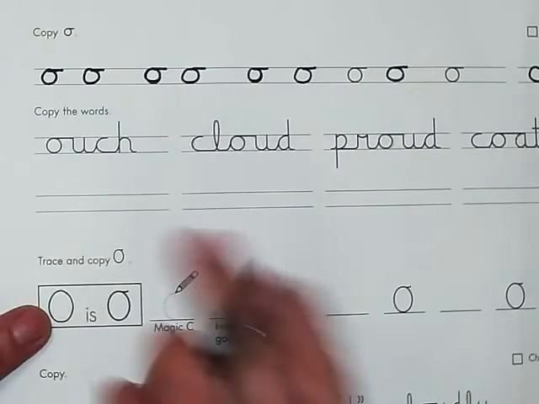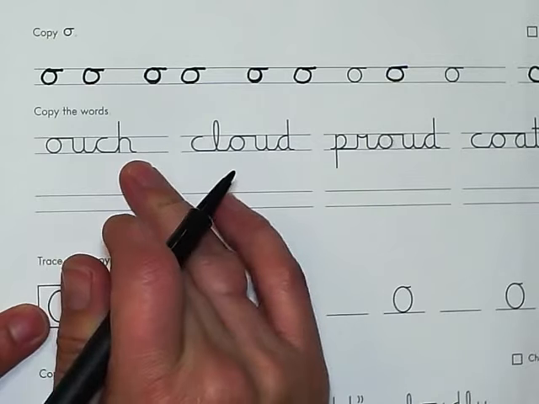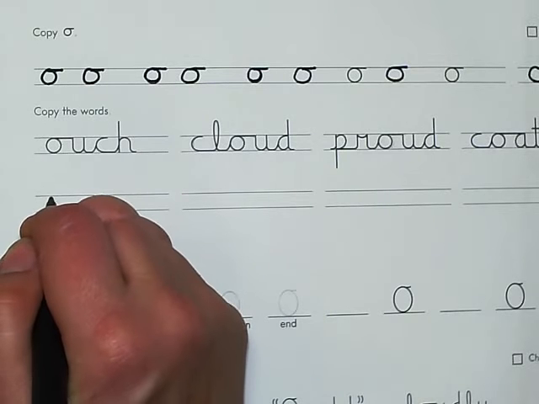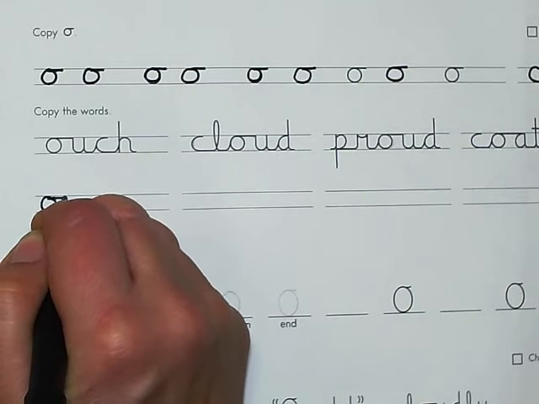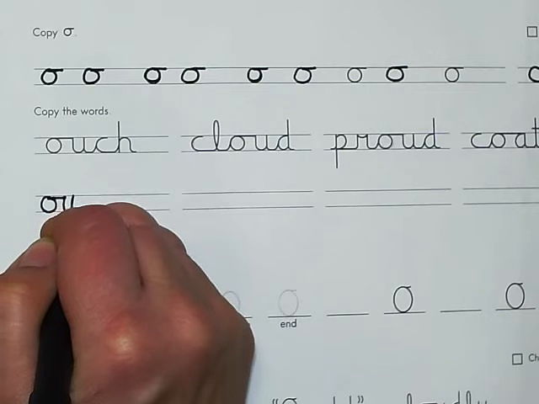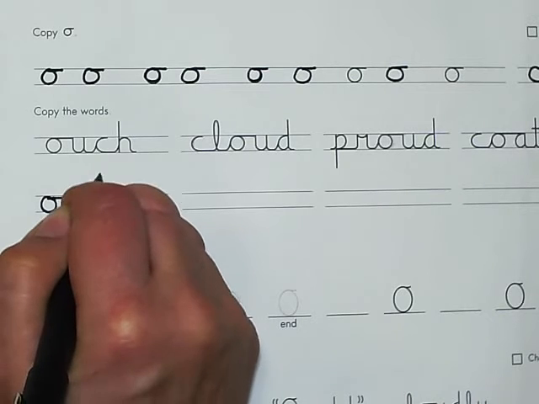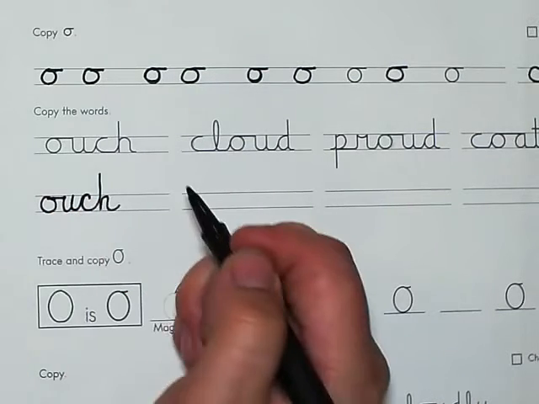Now let's try connecting the O to other letters. Our first word is ouch. So we're going to make our magic C, keep going, go over, and then we're just going to connect to that U right up at the top right there. Ouch.